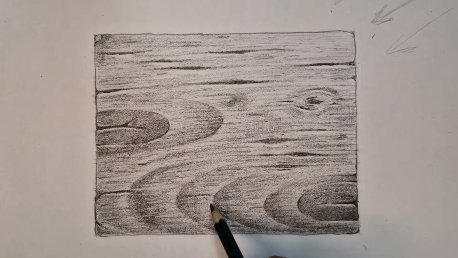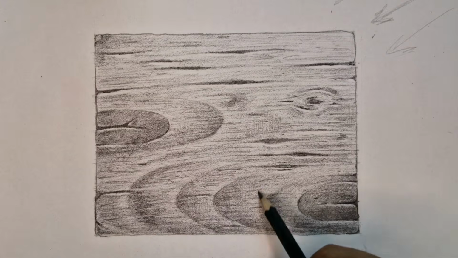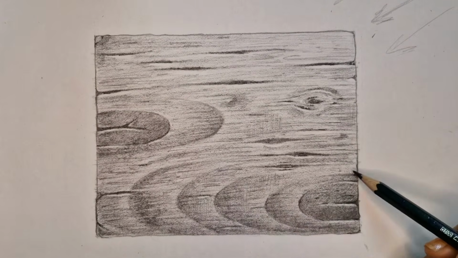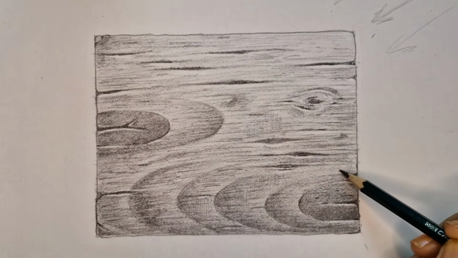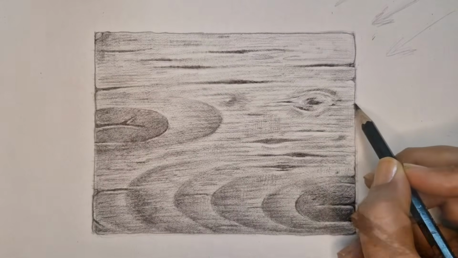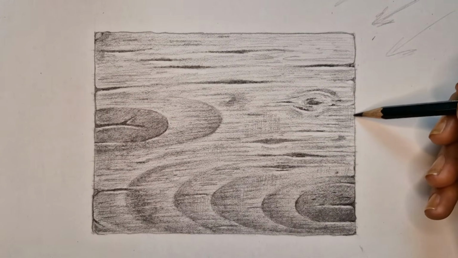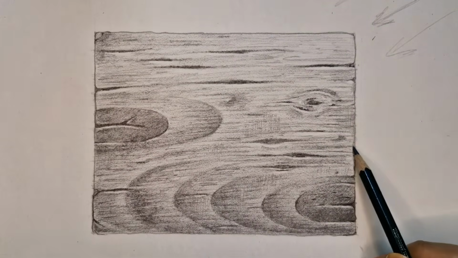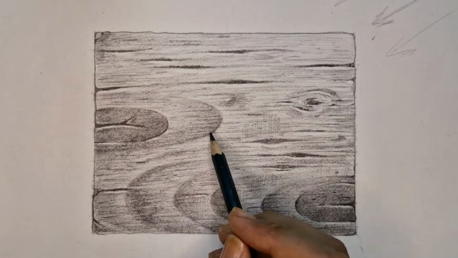Again, I'm going to add more dark shadows on this bottom edge since this is the opposite side of my light source. By following these simple steps in this tutorial, you can learn how to create your own realistic wood texture and use them to enhance your artwork.